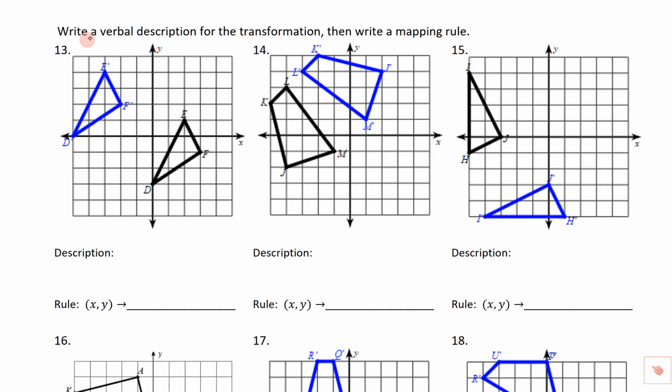We've got some interesting problems here on the next page. It says write a verbal description for the transformation, then write a mapping rule. So you'll notice on these, we've already got the old one and the new one. Good idea to go ahead and put that down. This is the old and this is the new. Please don't mix that up, because if you do, whoops, I've got that backwards. So this is going to be old here and this is going to be new here. If you do mix it up, you're going to get things going the wrong direction, whether it's a translation or a rotation or something like that.